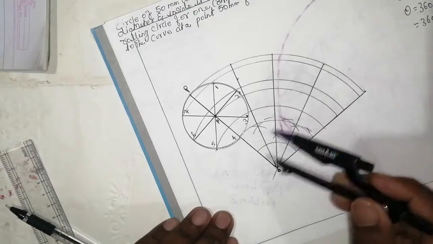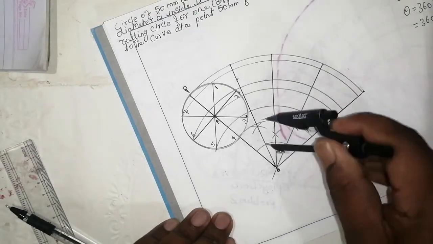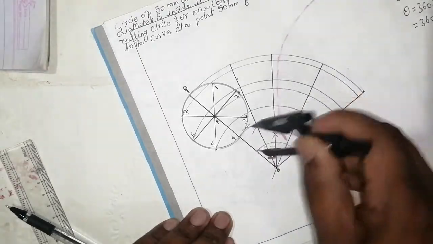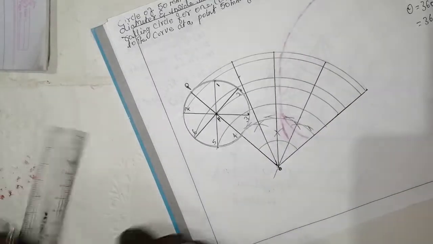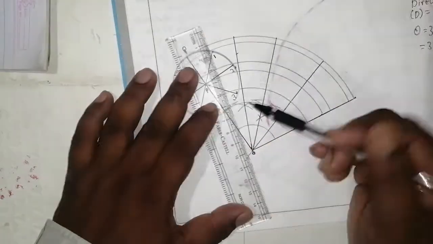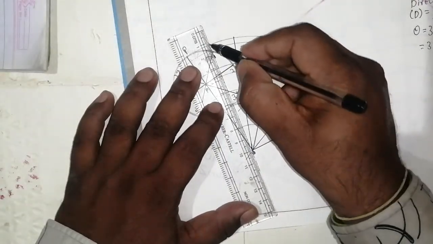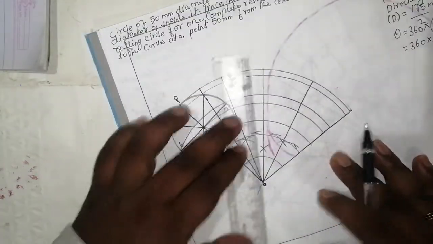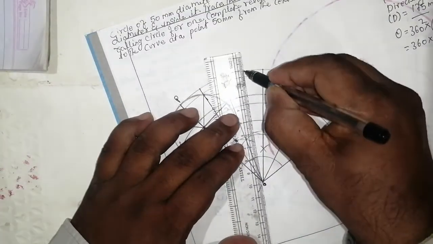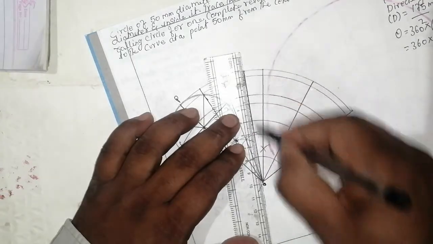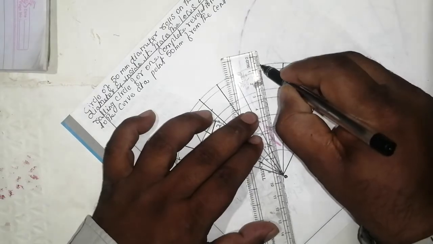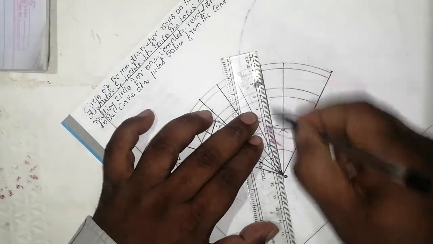Please share with your friends, it will be very useful for examination. Cut one arc here, cut one arc here. So the bisecting line will be like this. The drawing will come very neatly.